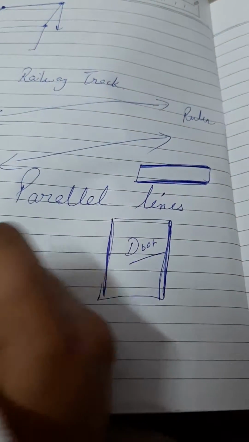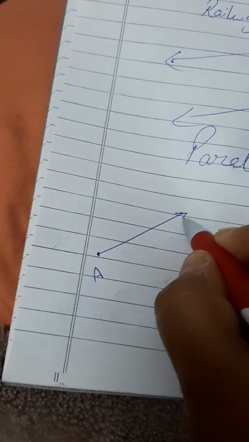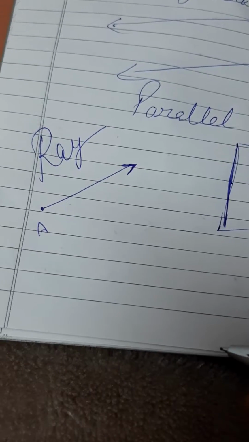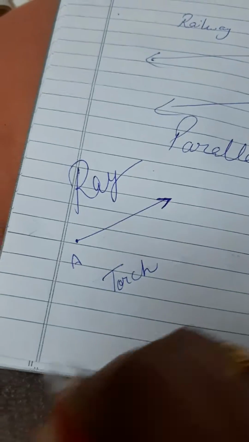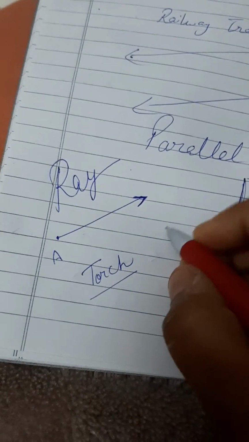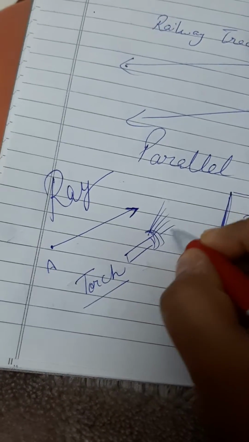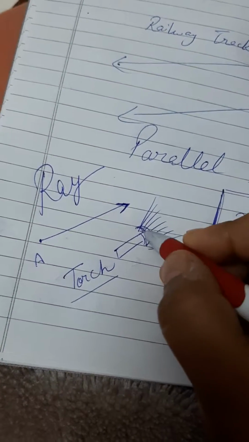And next, suppose this is a point A and I extend this point in only one direction, not in two directions, then it will be called a ray. Have you seen your torch light? If you switch on your torch, suppose this is your torch, this type of light you see. All of these are called rays.